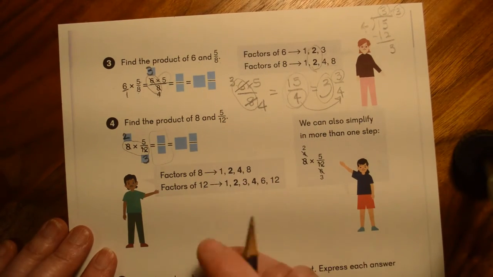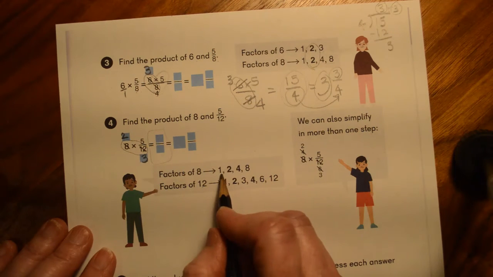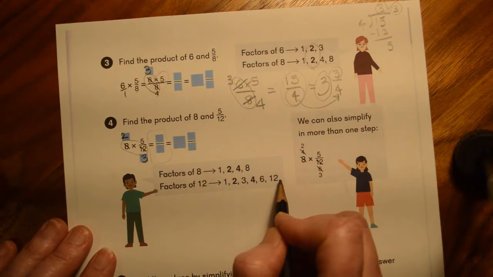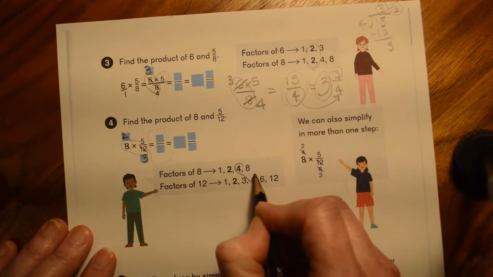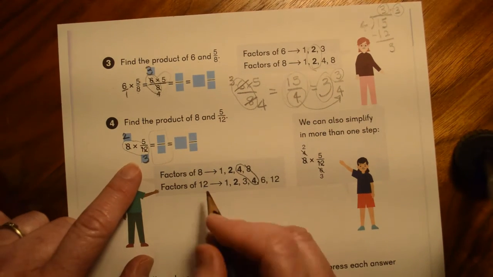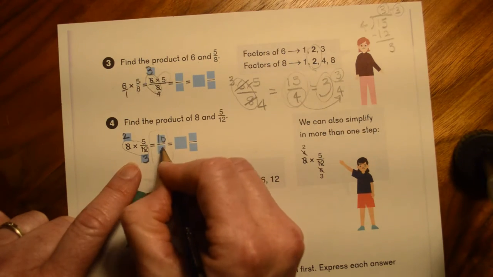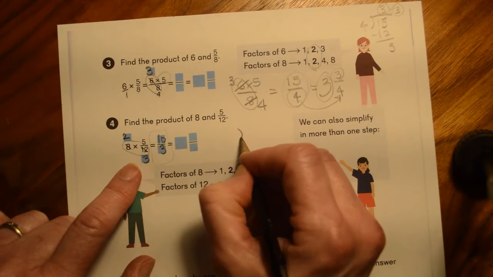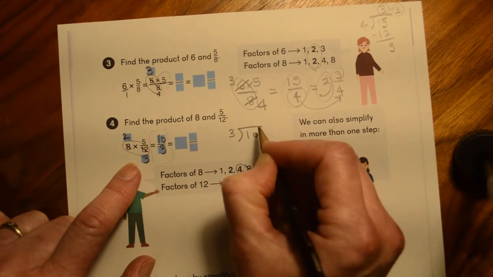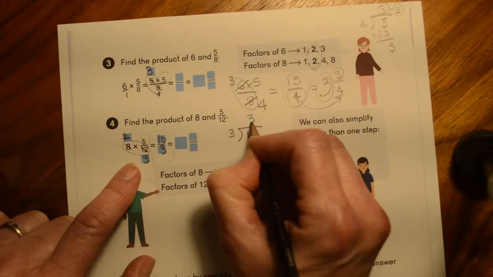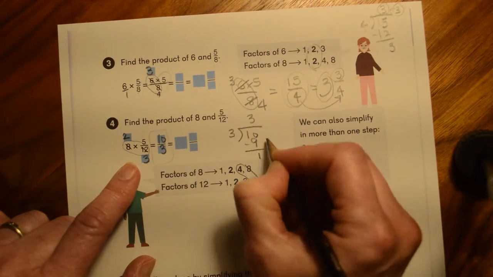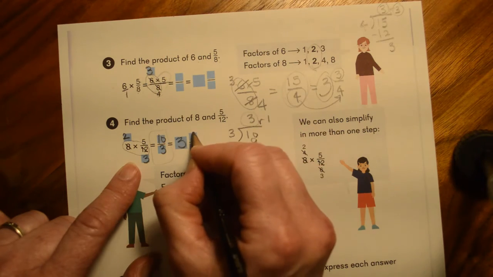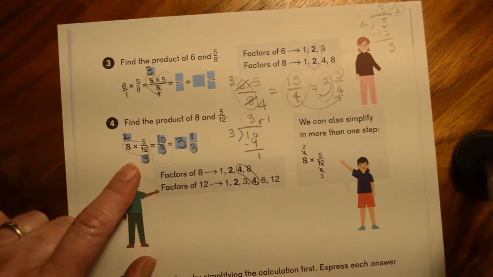Again, they write it all out for you here. Factors of 8 are 1, 2, 4, and 8. Factors of 12 are 1, 2, 3, 4, 6, and 12. The greatest of those is 4, so that's why we divide by 4. So this gives us 10 thirds. All right, 10 thirds, I'm going to do this method this time. 3 goes into 10 3 times, remainder 1. So this should be 3 whole groups of 3 and 1 of those little pieces left over.